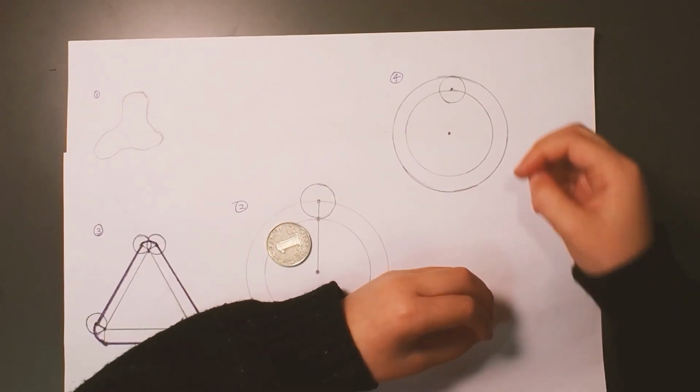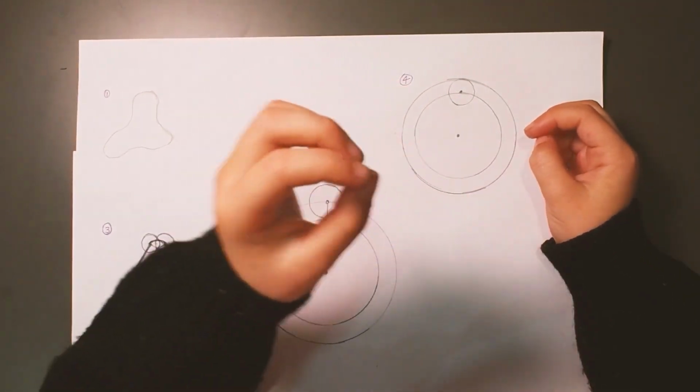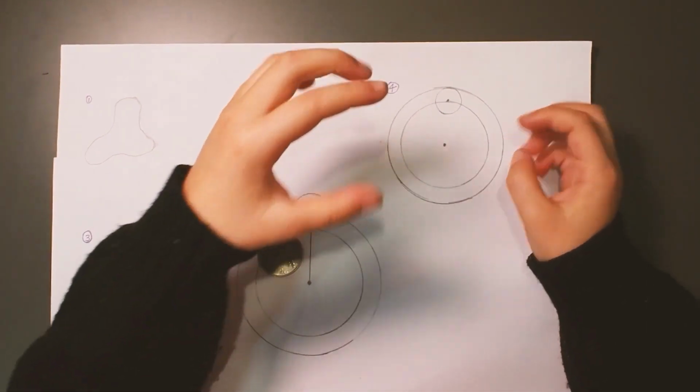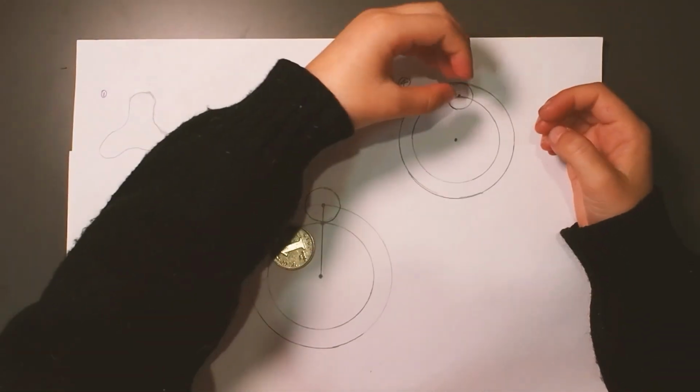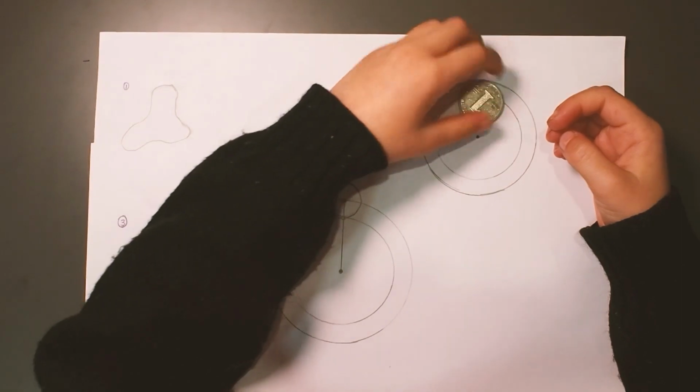Now let's have a look. The small circle is rotating within the big circle. The small circle is rotating like this.